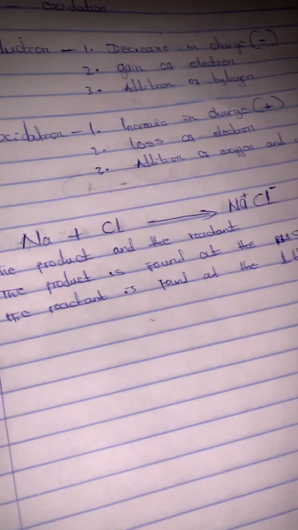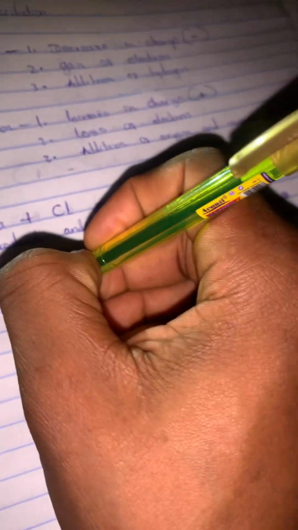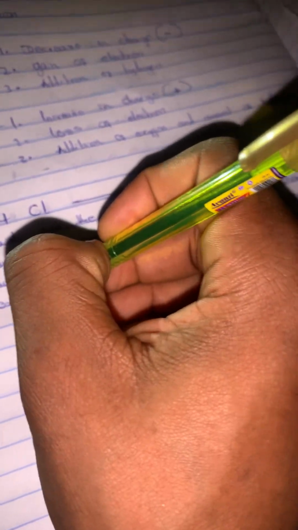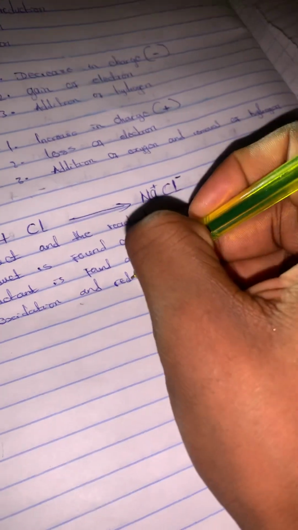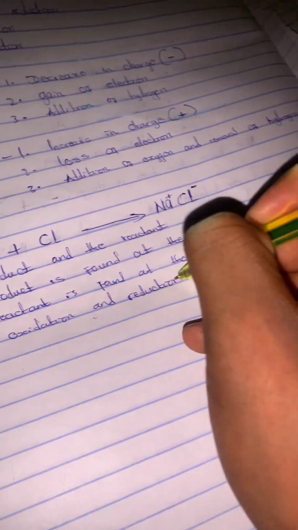That is to say that the oxidation and reduction will occur at the right hand side, which is the product side.